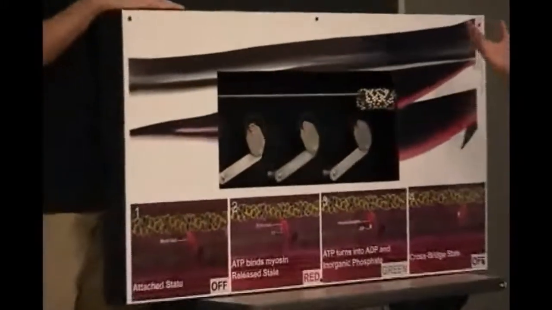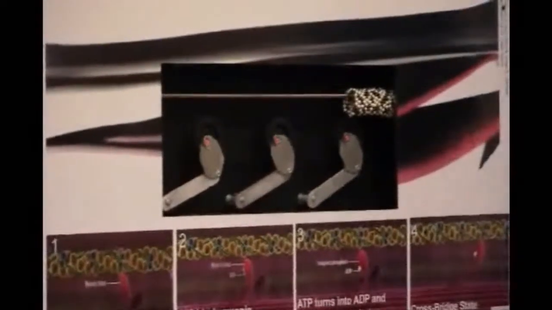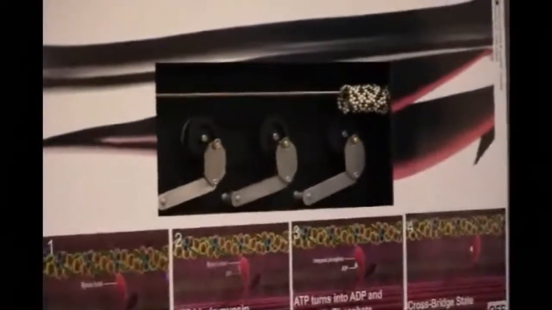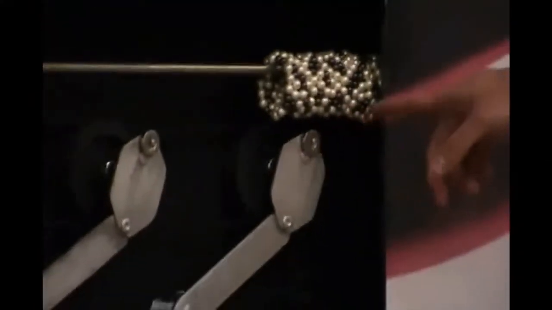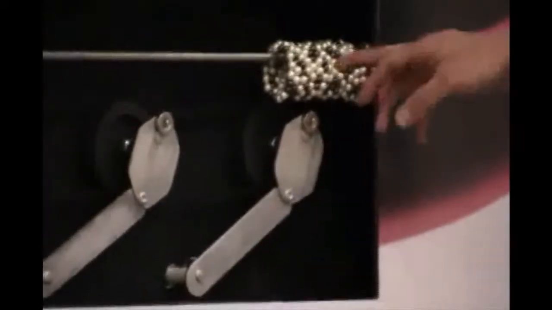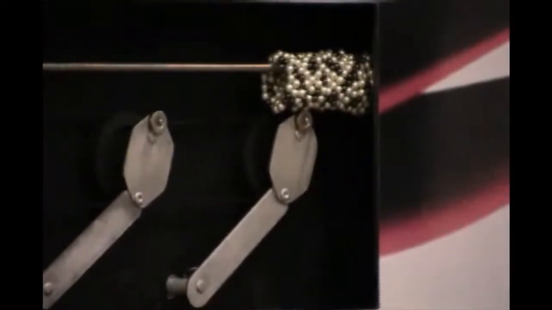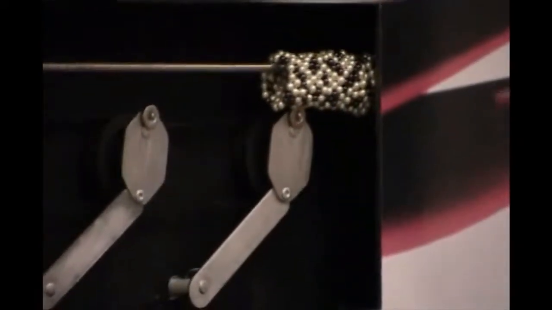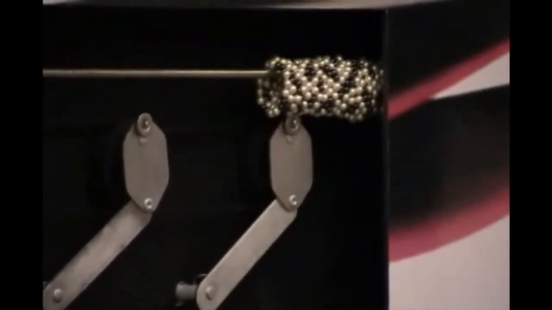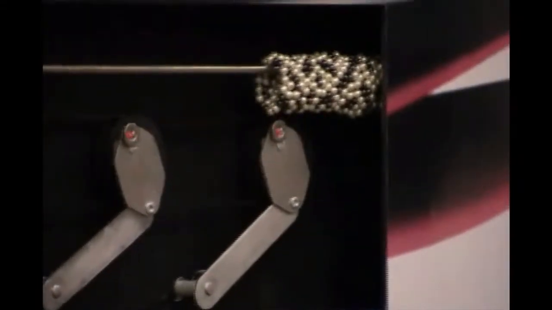So we're going to start with the model. We're going to start how this thing works, and Kent is going to start the animation. I'm going to walk you through it, right? So initially, what we're seeing now is the lights are off, as you can see, which means that the myosin is in the attached state. So at this point, you have the stroke.